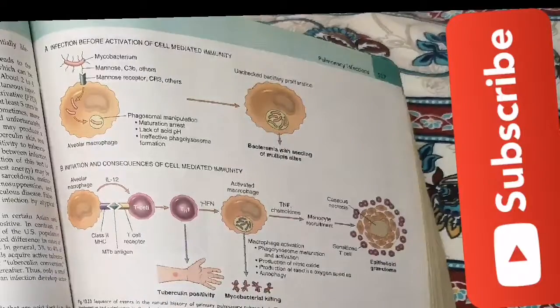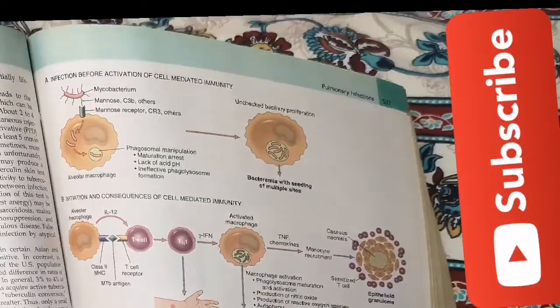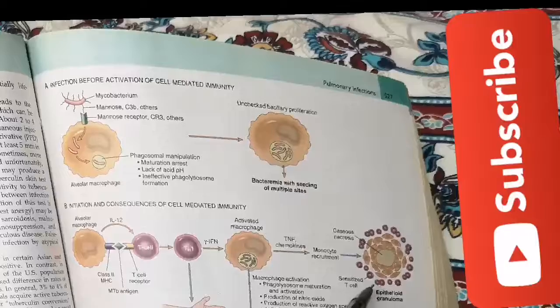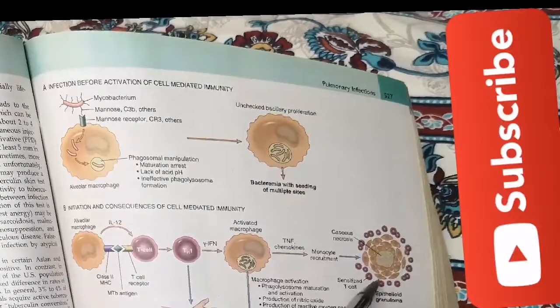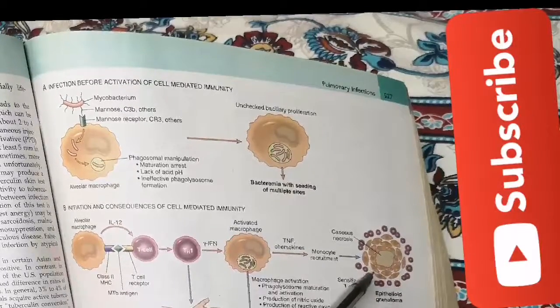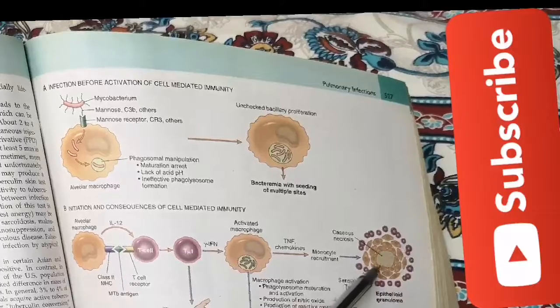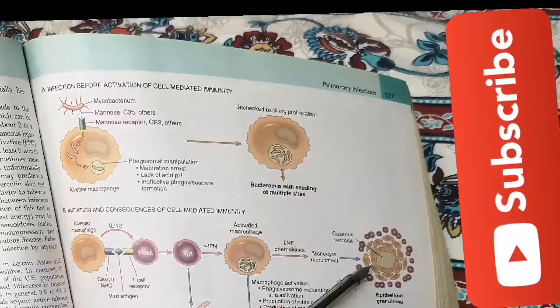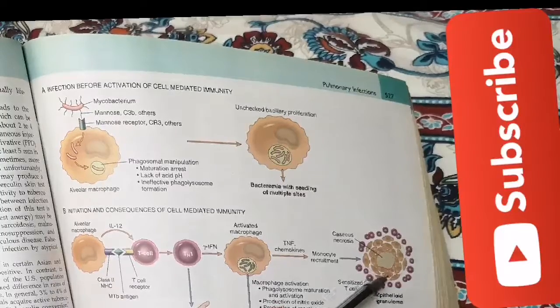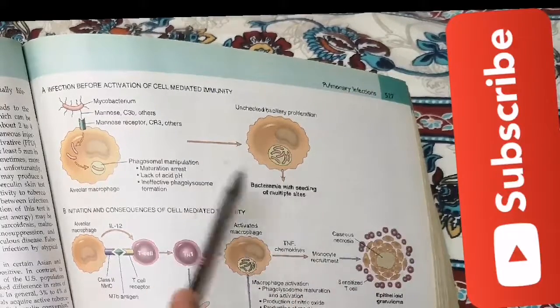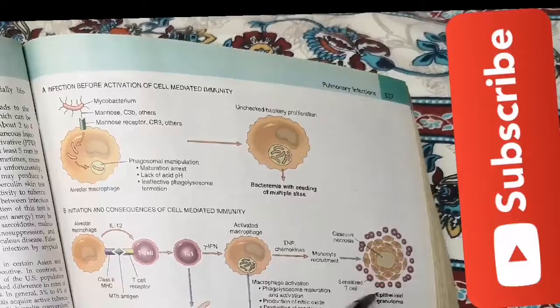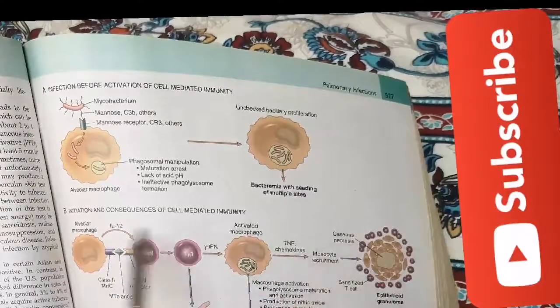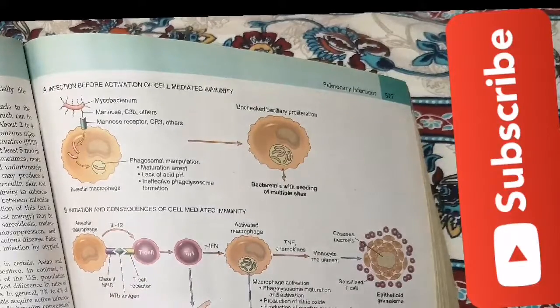What is the benefit of granulomatous inflammation? These granulomas halt the spread and further destruction of the tissues by bacilli. You can see the central area of caseous necrosis surrounded by the large epithelioid cells and multinucleate giant cells, then sensitized T cells. This is the granuloma. So this is the pathogenesis of tuberculosis.